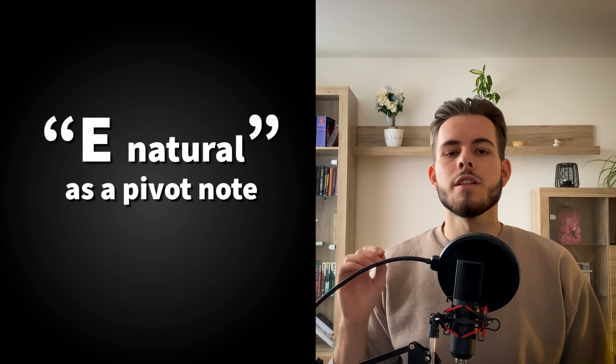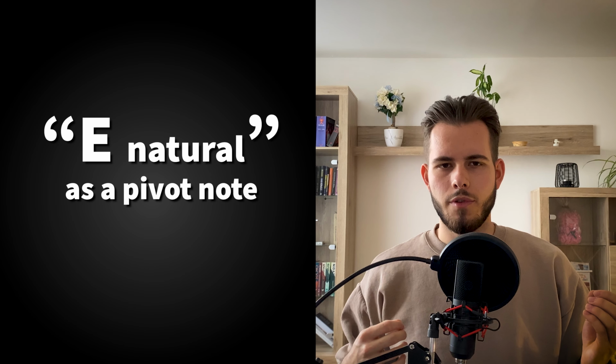This time we are using the note of E natural as a pivot note. A pivot note is a tone that is shared between 2 different scales and acts as a bridge to cross the distance between them. The music again heads towards B Lydian, same as in the beginning, but this time we make a little detour to E flat Lydian first.